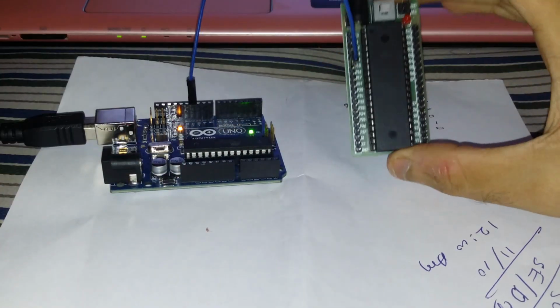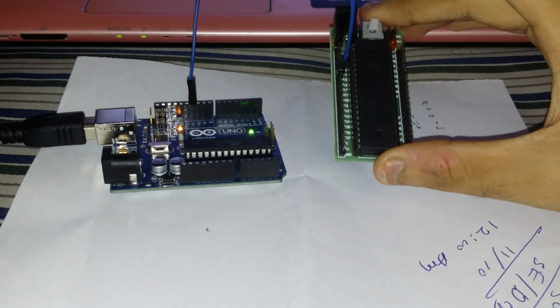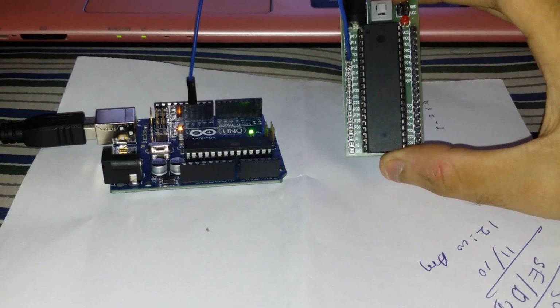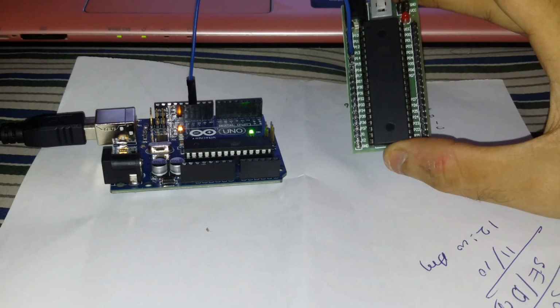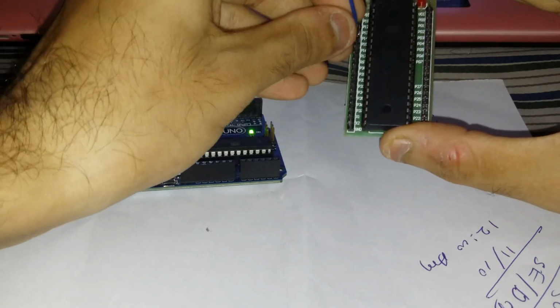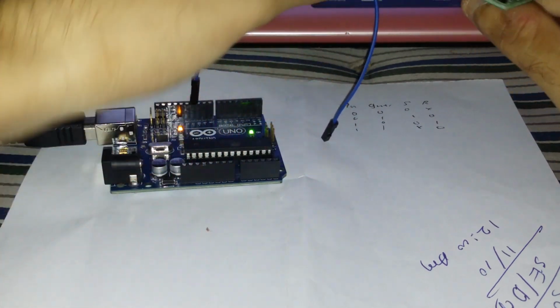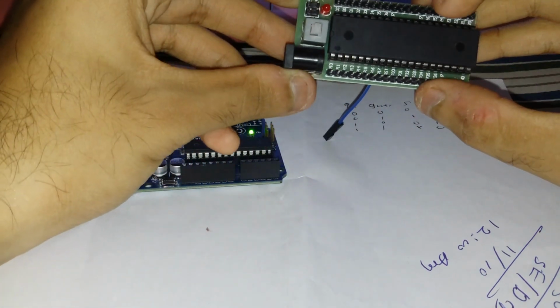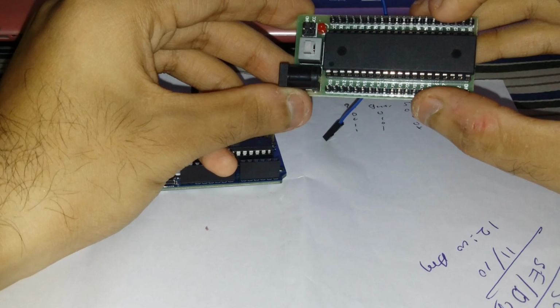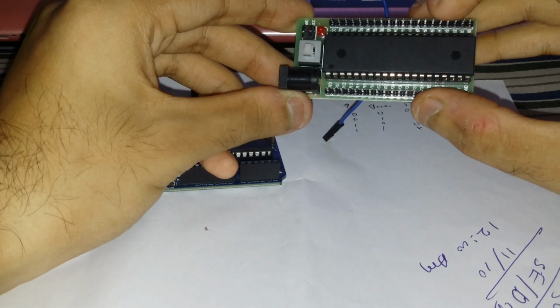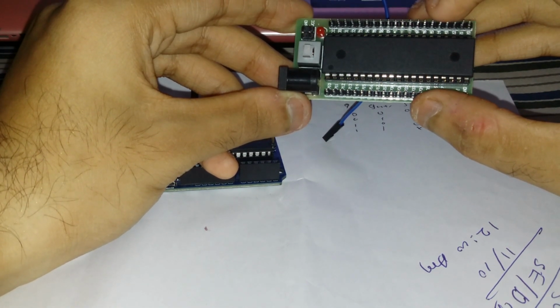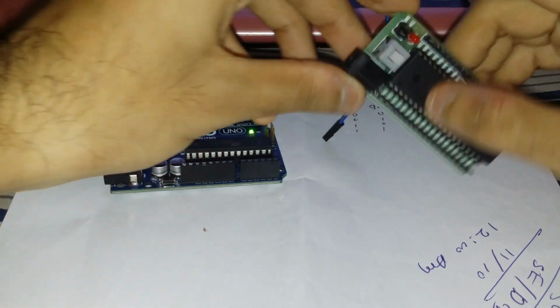Here we go. So we have connected pin number 11 of the Arduino with pin number 6. Okay, sorry, my bad, I haven't connected it on pin number 6 here. So I have to just count it. Okay, pin number 6, it's 1, 2, 3, 4, 5, 6, 7th pin from the top.